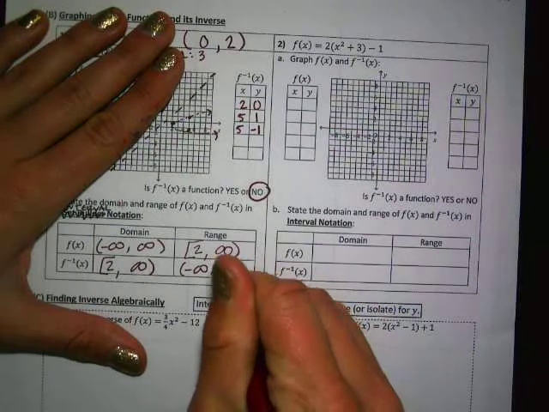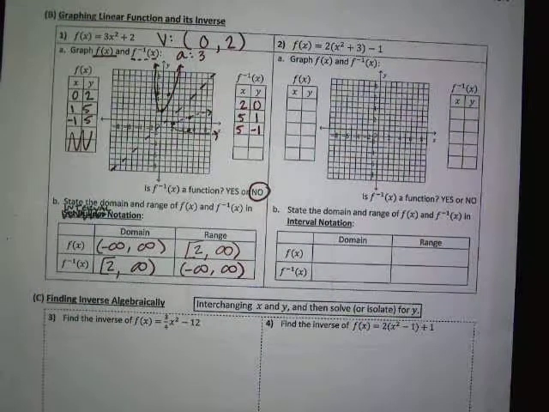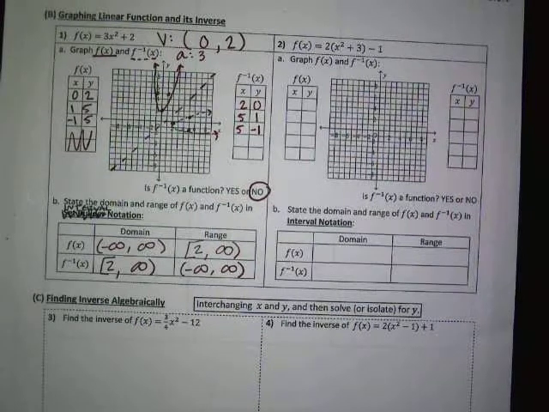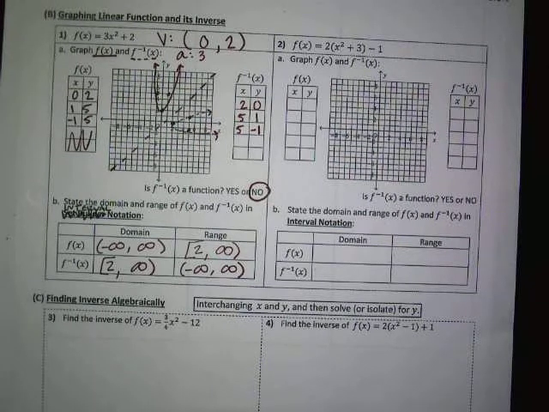What do you notice about your domain and your range? The domain is the range and the range is the domain. Right. They flip, which makes sense because the domain are the x values, the range are the y values, and when we're talking about inverse, x and y switch. So it only makes sense for your domain and your range to flip as well.